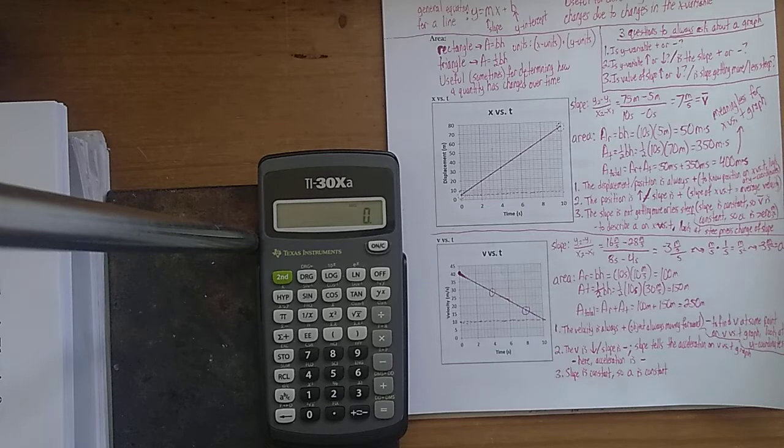So let's see here, what else did I want to talk about? Okay, so yeah, the slope is constant, so the acceleration is constant. And that's actually all I want to say with that one. The one other thing I did want to point out, since we've got that the slope tells us the acceleration, what does that area tell us? Well, if we look at the units for area, it has units of just meters.